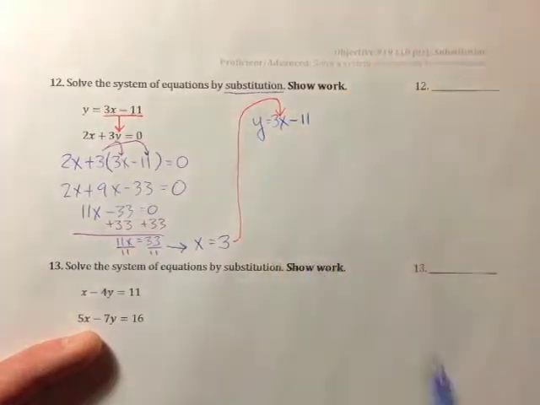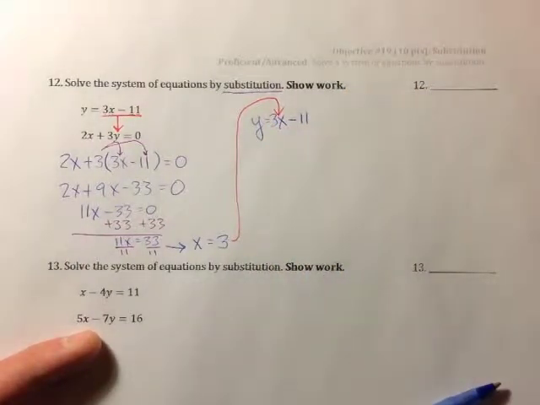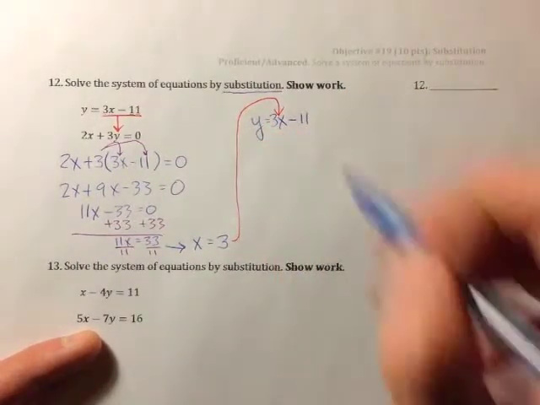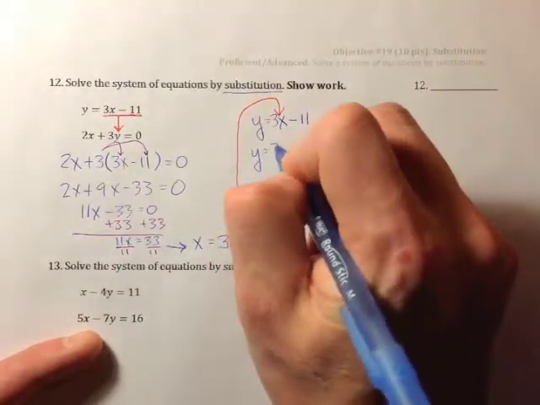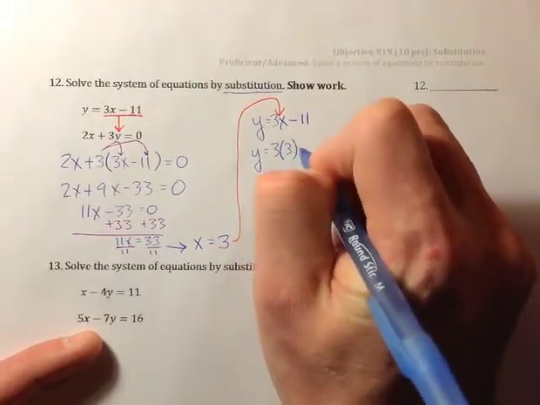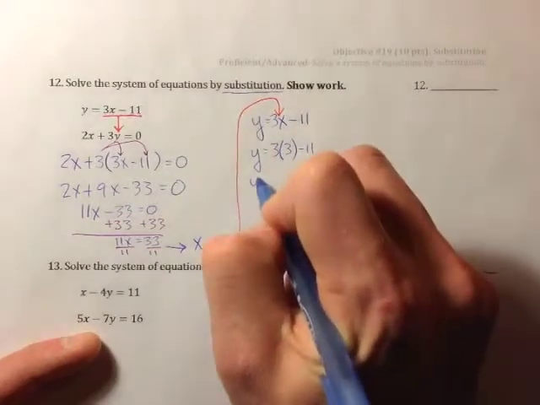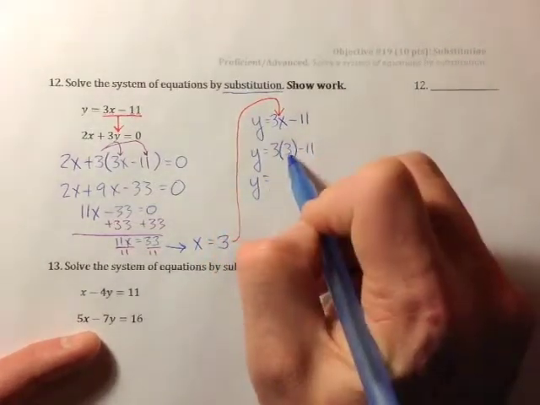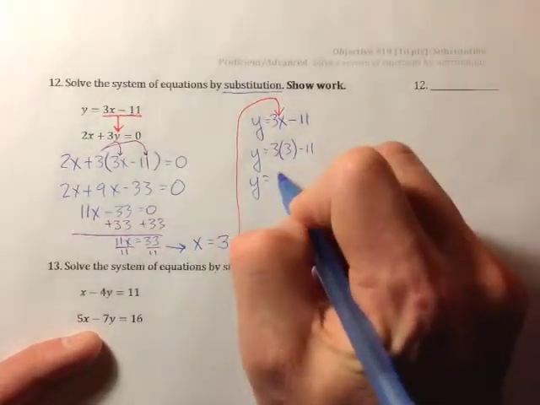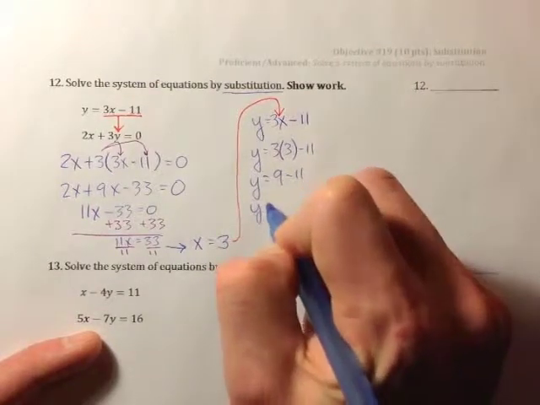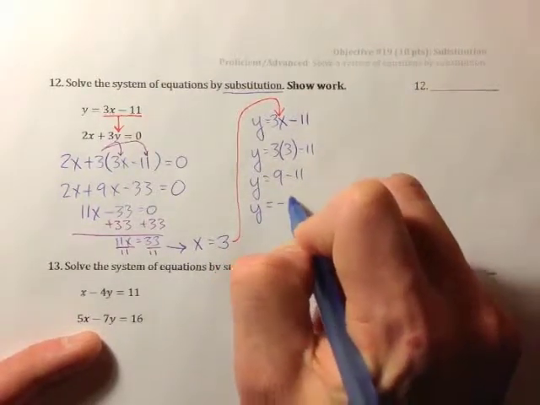So this will make our lives a lot easier if we just stick in 3 for x. So y equals 3 times 3 minus 11. All I did was substitute 3 for x. 3 times 3 is 9. So y equals 9 minus 11, which is negative 2.